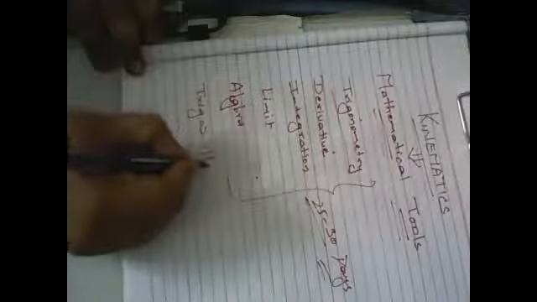If your performance is so and so, then it takes 25 to 30 days. Now, where are these topics used? First of all, trigonometry is used to find out height, distance, and variation with angle.